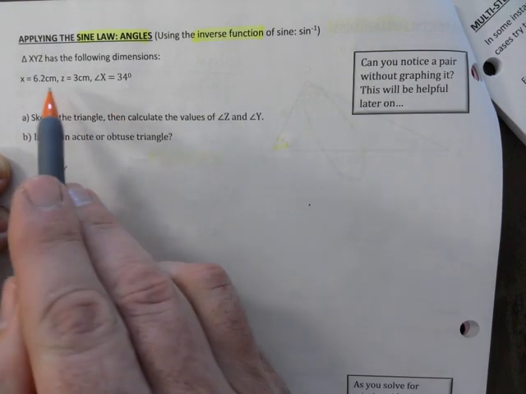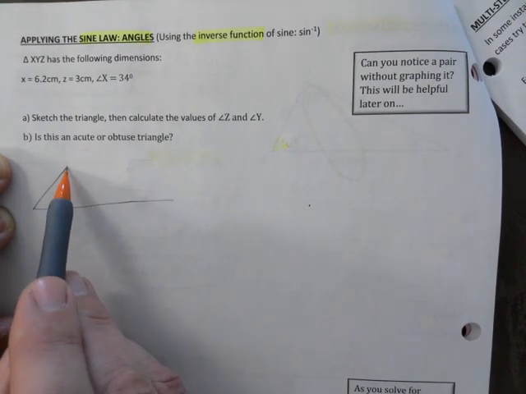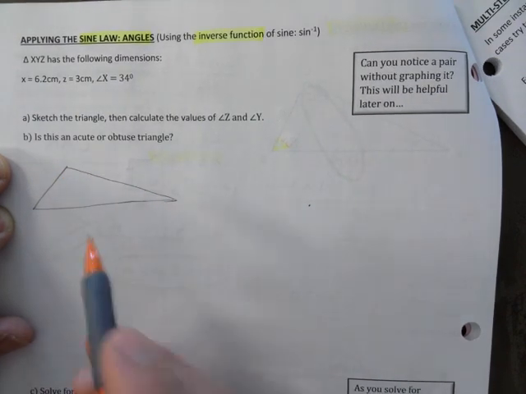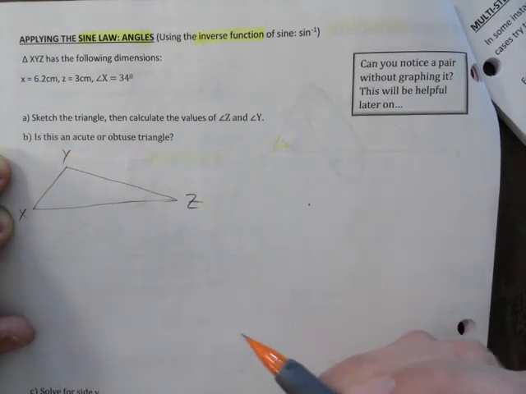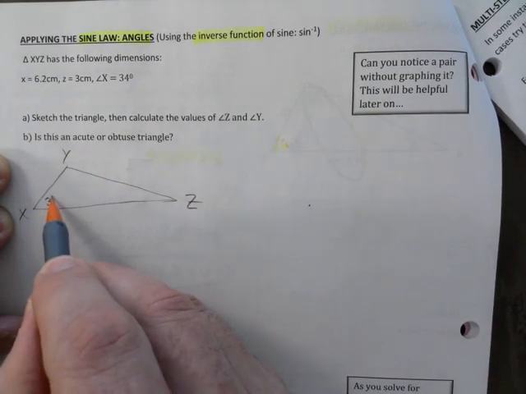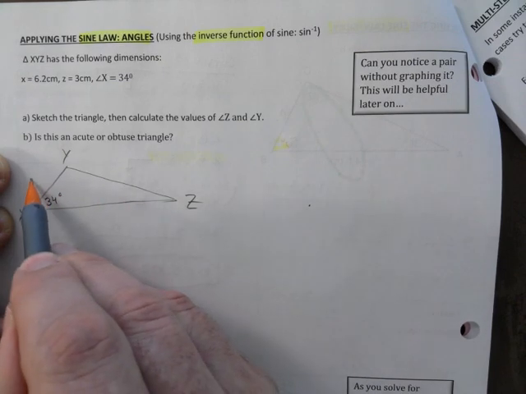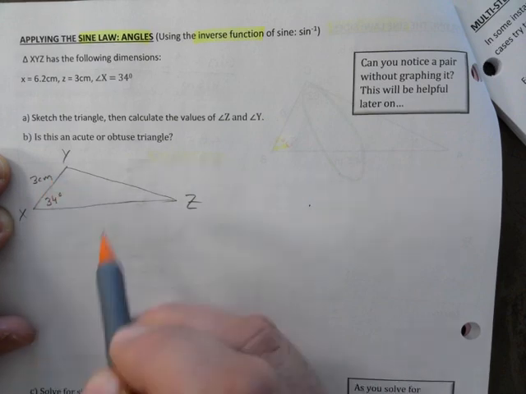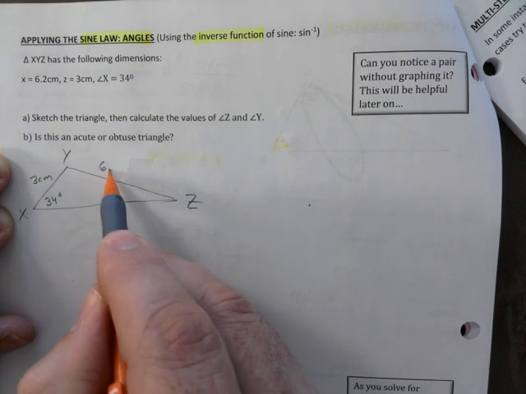I don't see an obtuse angle in the mix, so I'm just going to go with the safe, classic oblique triangle. And it's X, Y, Z. Angle X is 34. Z is 3 centimeters. And side X is 6.2 centimeters.